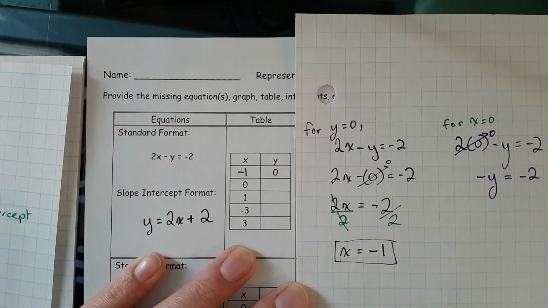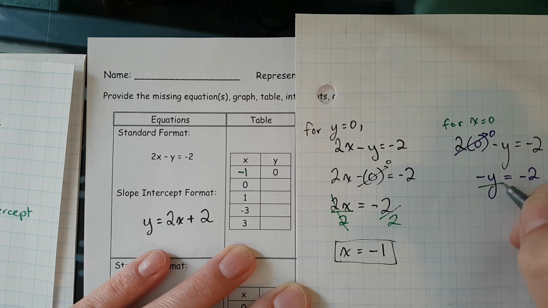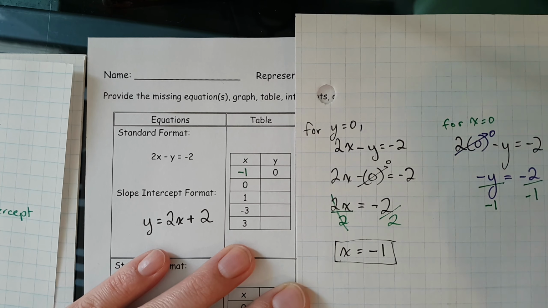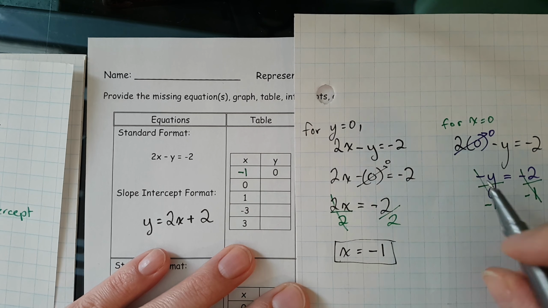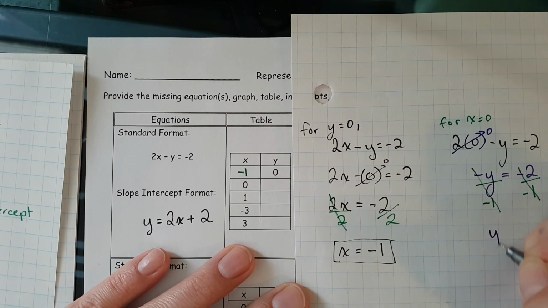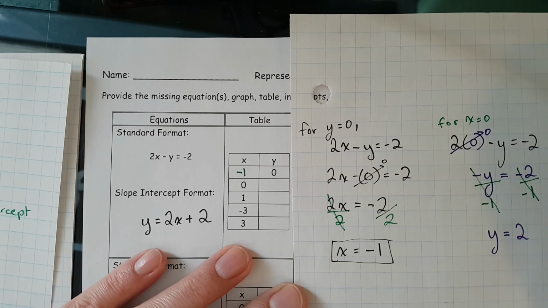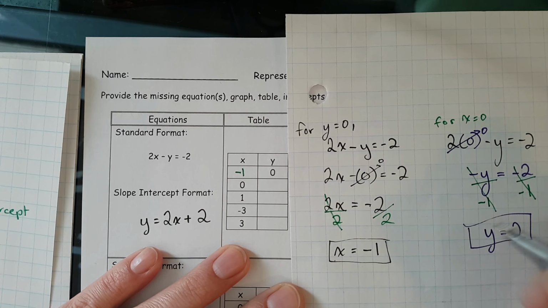To get rid of that negative, you divide this by an invisible negative 1, and you have to divide this by an invisible negative 1, or multiply it by negative 1. Either way, because dividing by negative 1 gets rid of that negative. So you get here y is equal to 2. It doesn't matter if you divide it by minus 1 or if you times it by minus 1, you're still going to get that here. So for x equals 0, y equals 2.